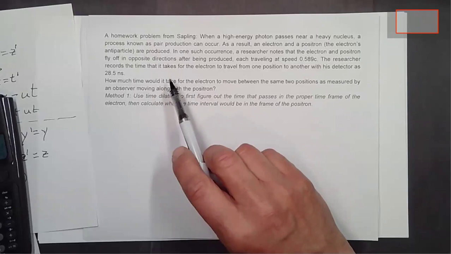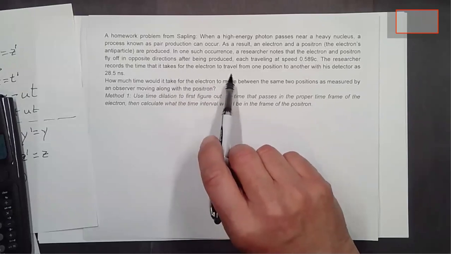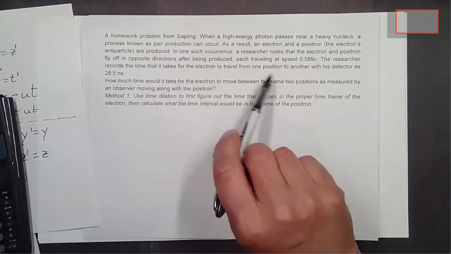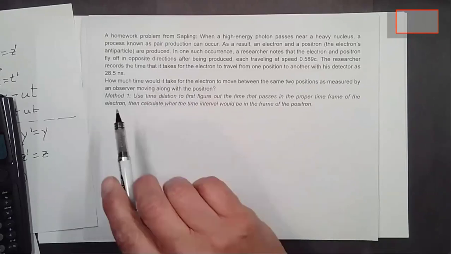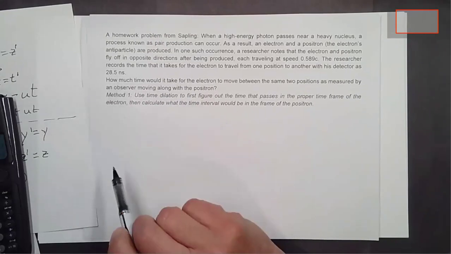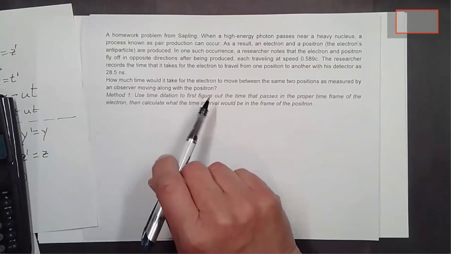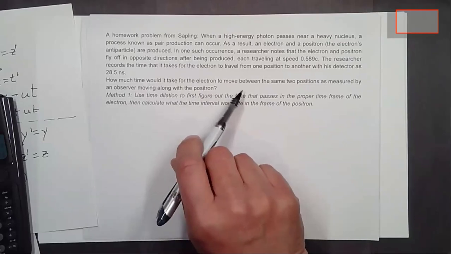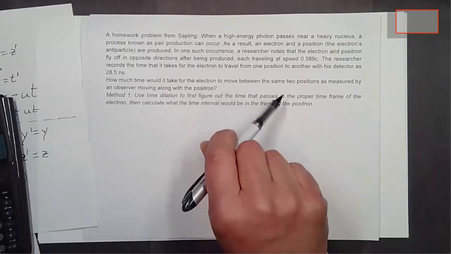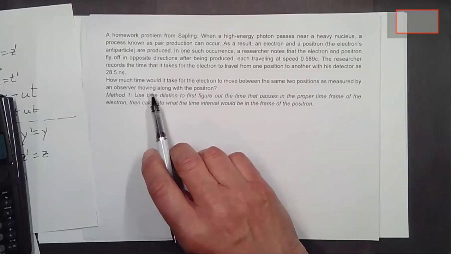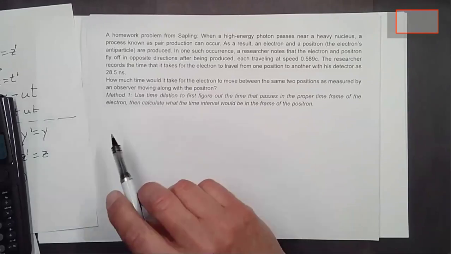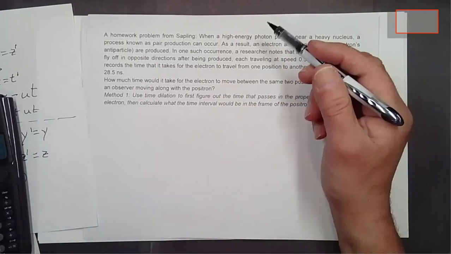The researcher records the time that it takes for the electron to travel from one position to another with his detector as 28.5 nanoseconds. How much time would it take for the electron to move between the same two positions as measured by an observer moving along with the positron?